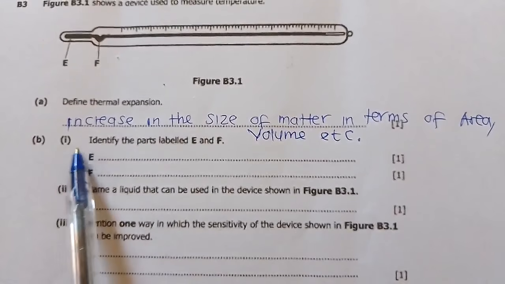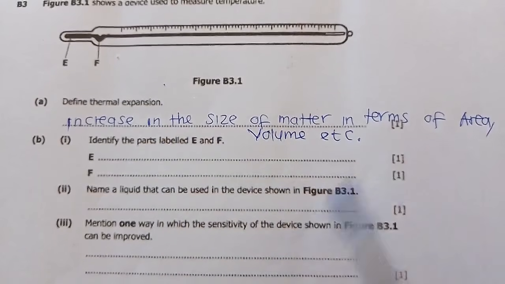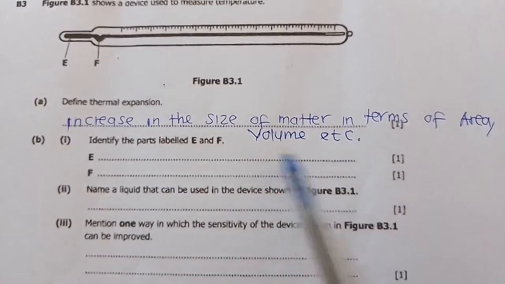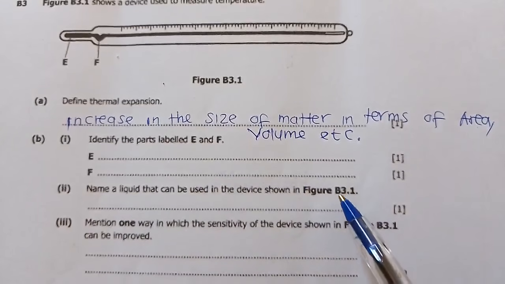Thermal expansion is the increase in the size of matter in terms of area, volume, etc. This is what you need to get. So we've answered that part.